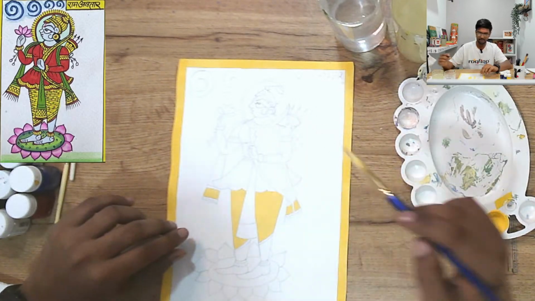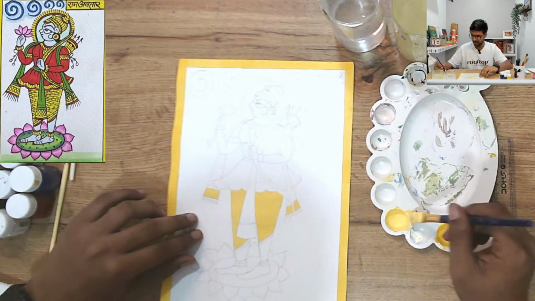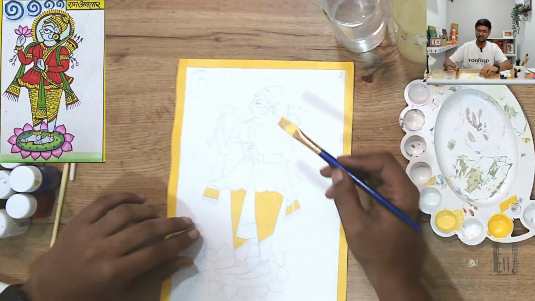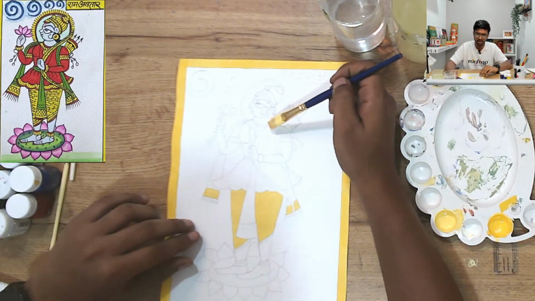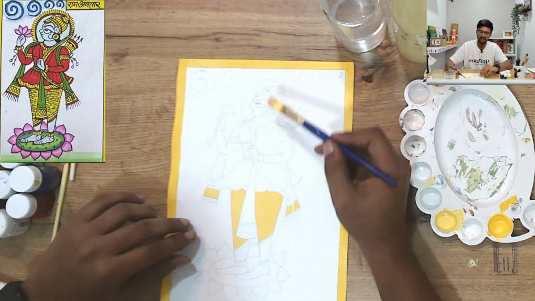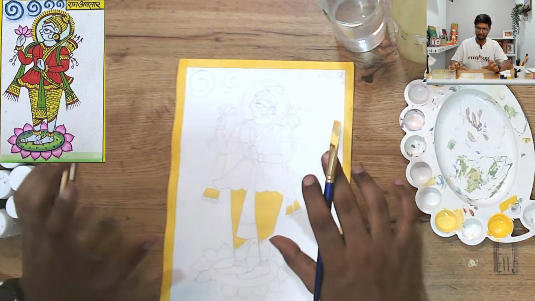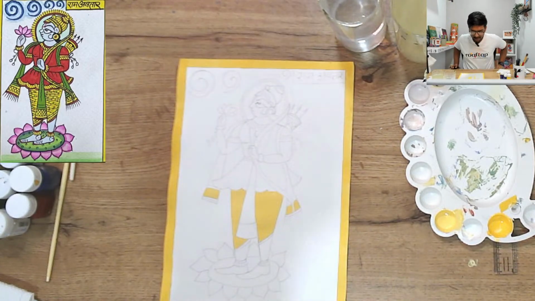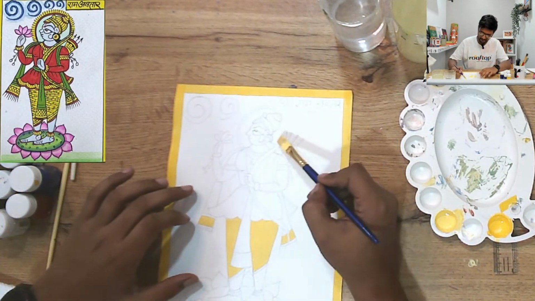Okay, now we can do the bow over here. Now, as you can see, as compared to the bow, how wide this brush is. So instead of having it flat, I'll try keeping it at an angle. Okay. Need to buckle myself up.